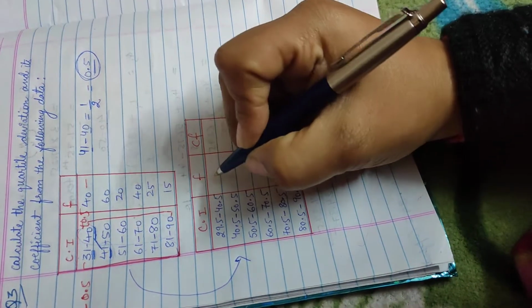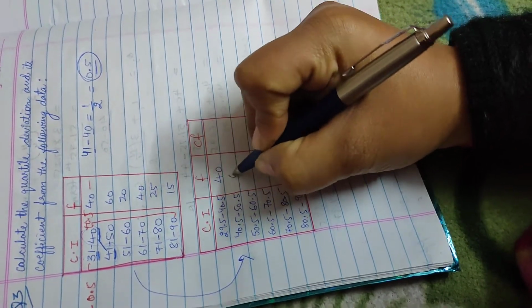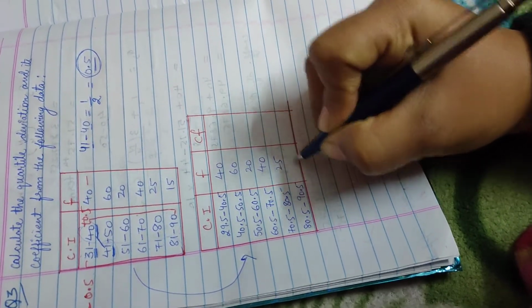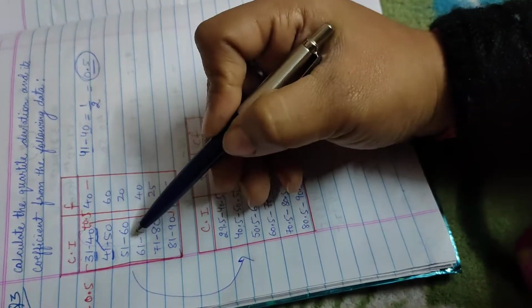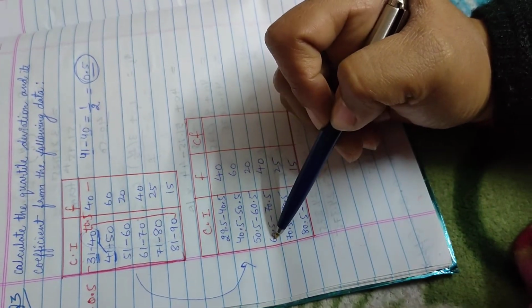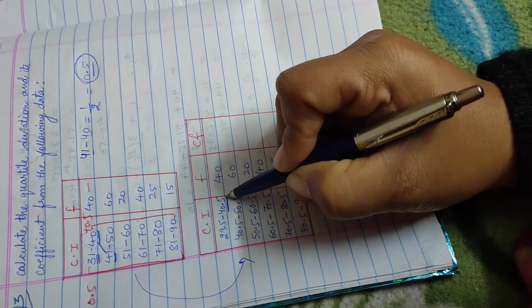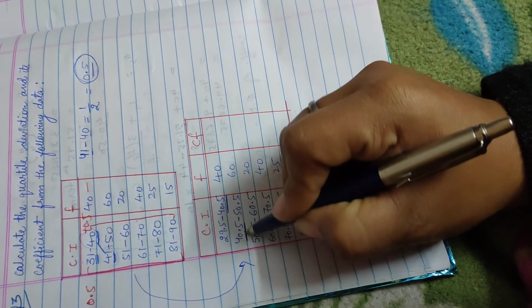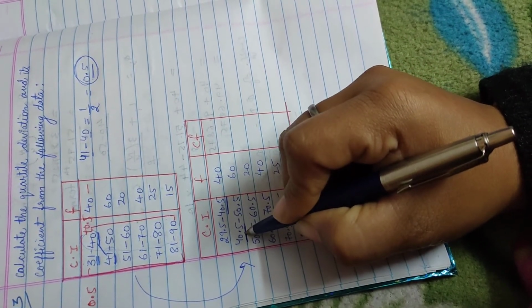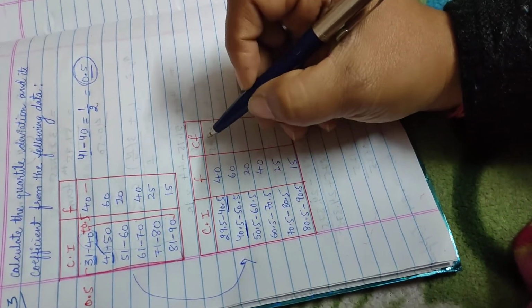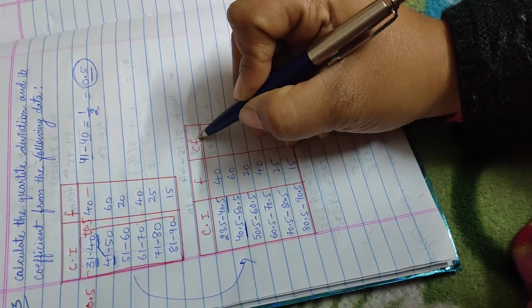Now frequency is same, 40, 60, 20, 40, 25, 15. We have changed inclusive series into exclusive. Now you can see the upper limit of first class interval is same as the lower limit of second class interval and so on. Now we have to calculate CF, cumulative frequency.